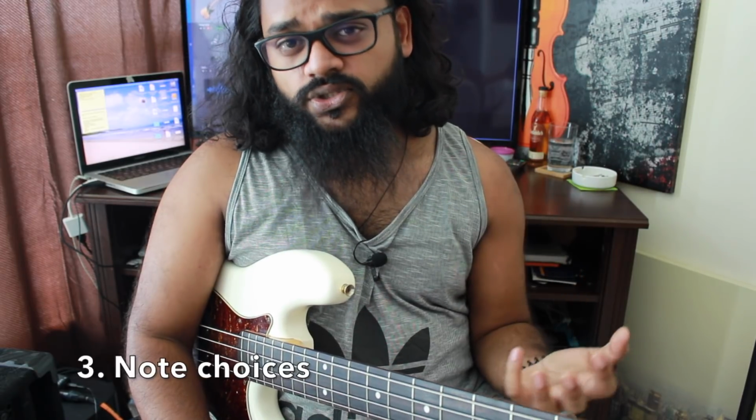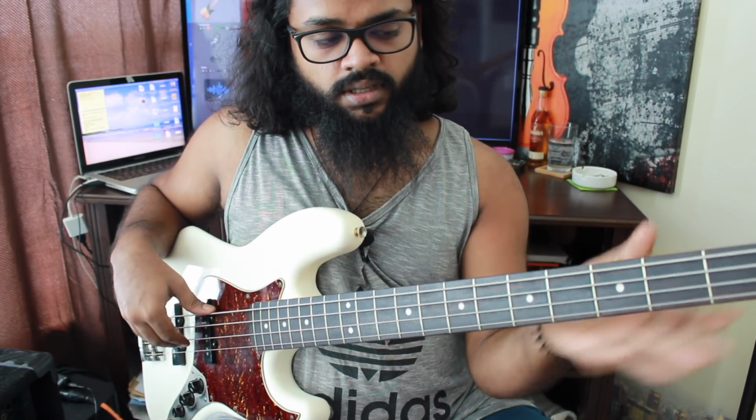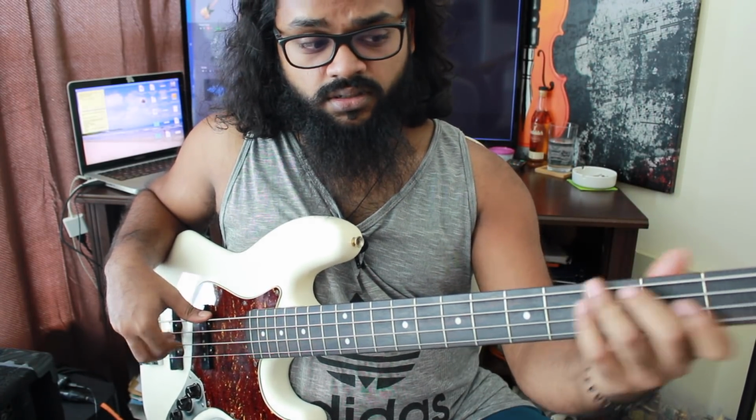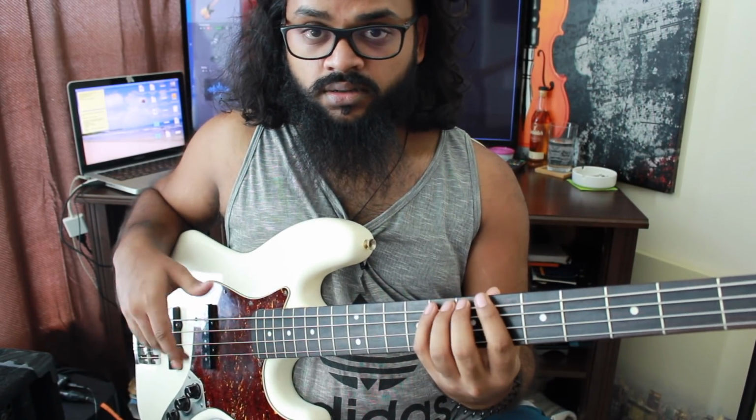All right. The third thing I want to talk about is your note choices. Since it's funk, the tonality tends to float between a dominant and the dominant 7 sharp 9 kind of sound. All right, so typically we have the pentatonic scale, so minor pentatonic. You can also throw in the major third, very commonly used.